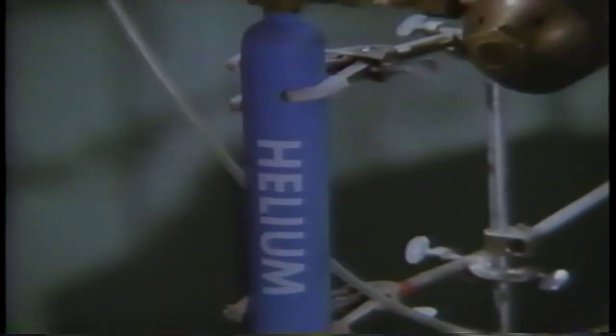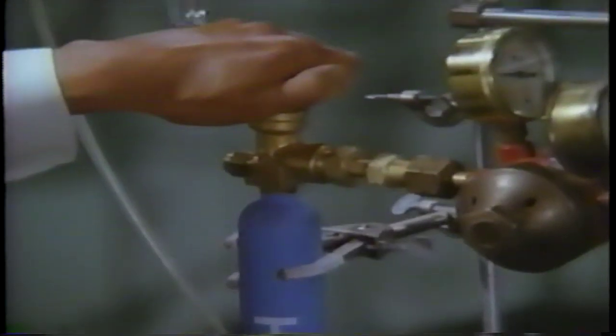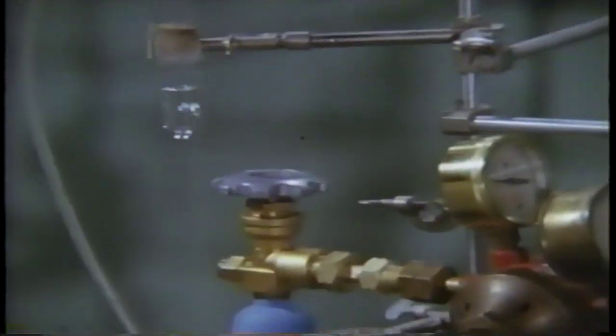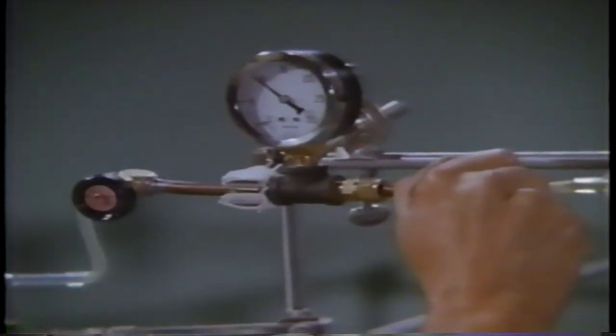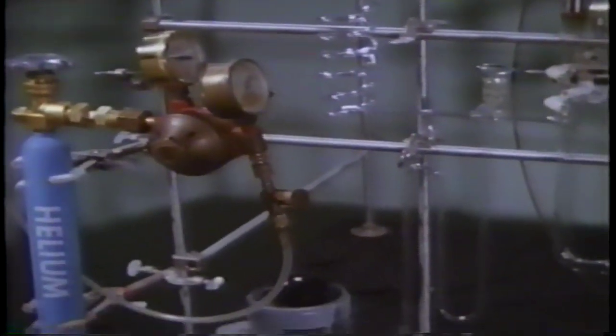Let's pass helium through the same apparatus we used earlier. When we turn on the voltage, again, collisions with electrons cause the helium atoms to emit their own characteristic light while they are in the glow discharge region.